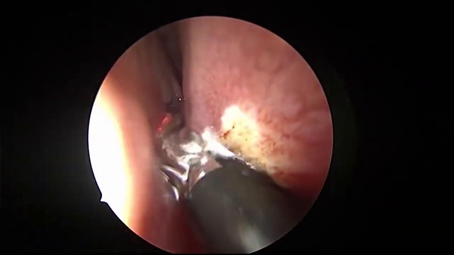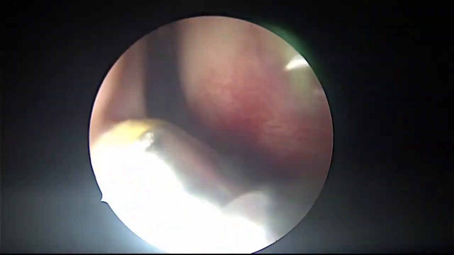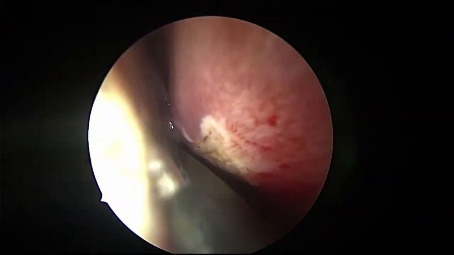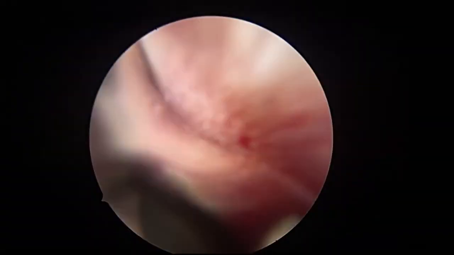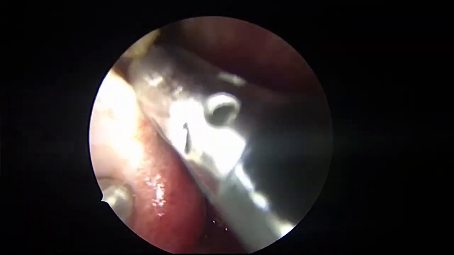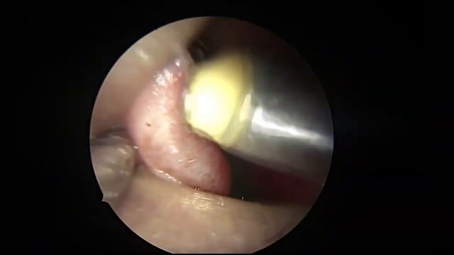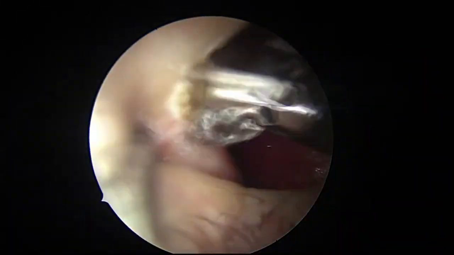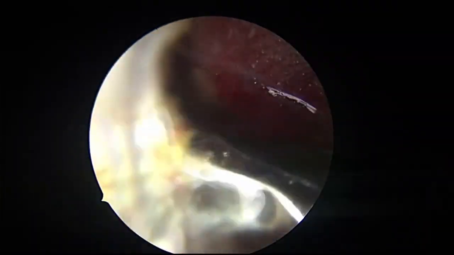So I am removing this mucoperiosteum, say a centimeter below the axilla, defining the level of the floor of the orbit, and coming anteriorly till the pyriform aperture. I'll see the pyriform aperture.